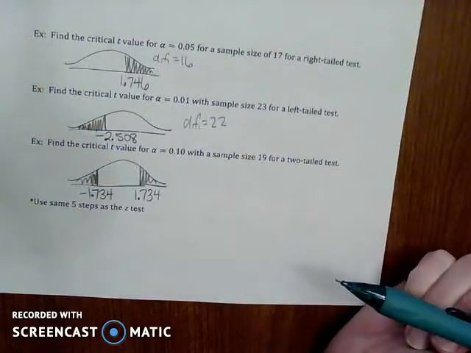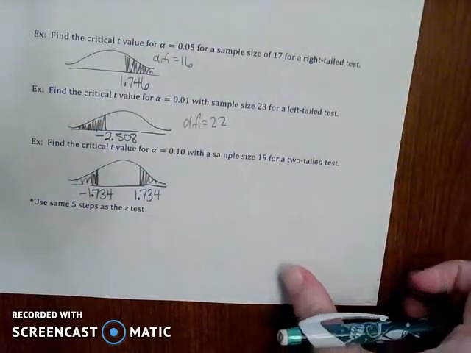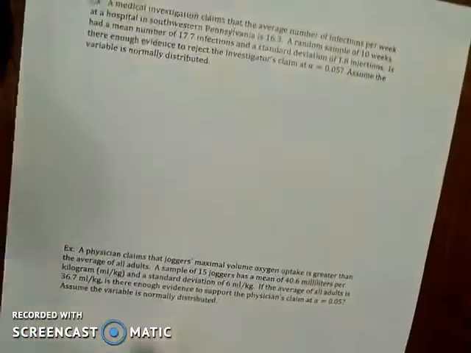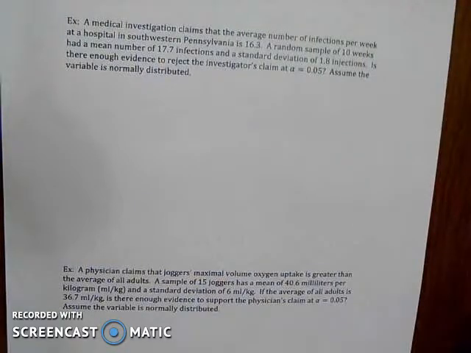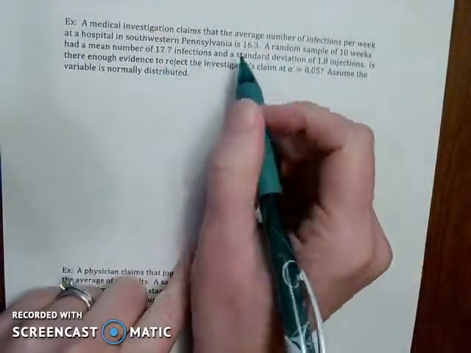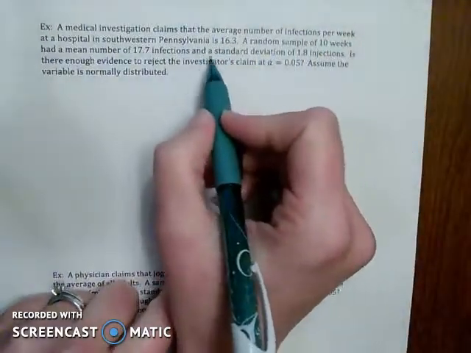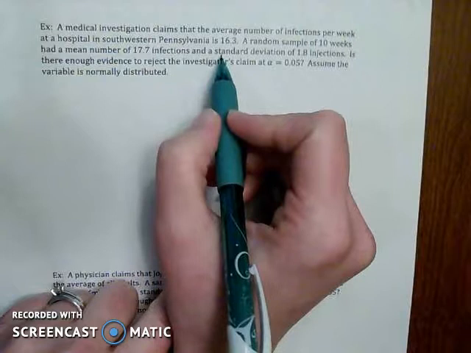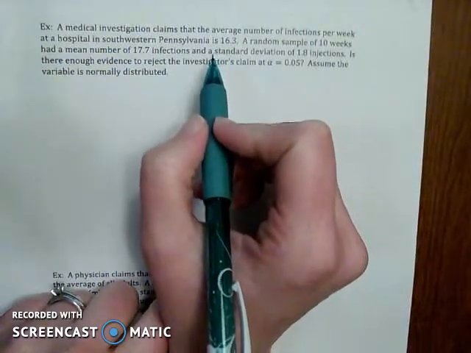Everything else right here it says is the same 5 steps as the z-test that we did in 8.2. So here we go. A medical investigation claims that the average number of infections per week at a hospital in southwestern Pennsylvania is 16.3. A random sample of 10 weeks had a mean number of this and standard deviation of this. The reason we know it's a t-test, other than the fact that these are 8.3 notes, is it does not say the word population in here.